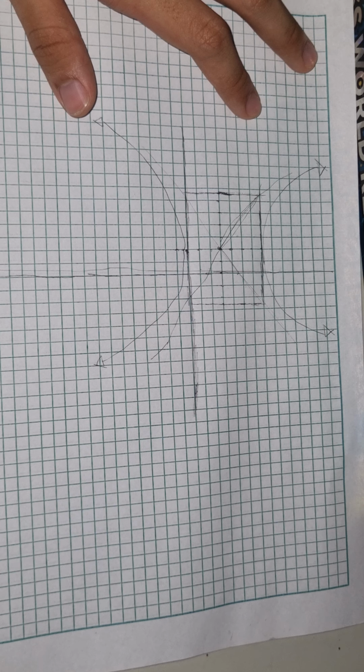Alright, now once we formed our X, we simply have to graph the hyperbola along the y-axis. So you make a big entrance. It's gonna be here, and then here, and then start from here, here, and then here.